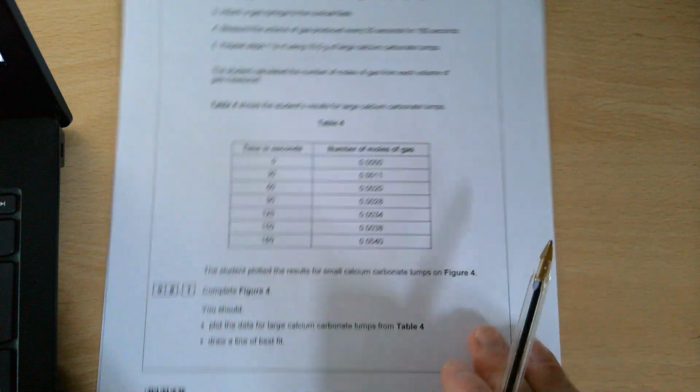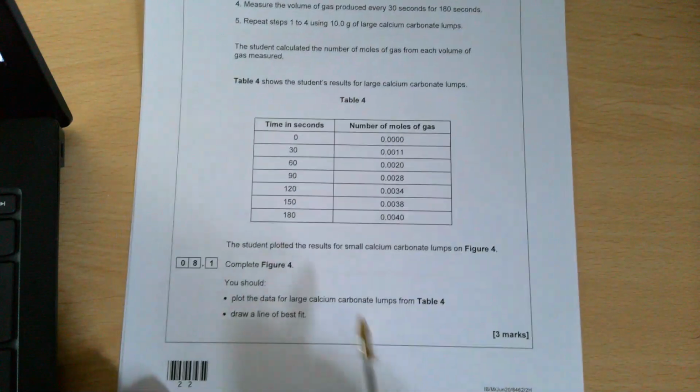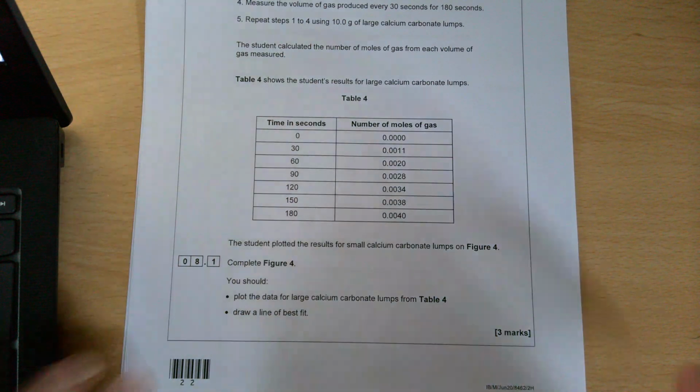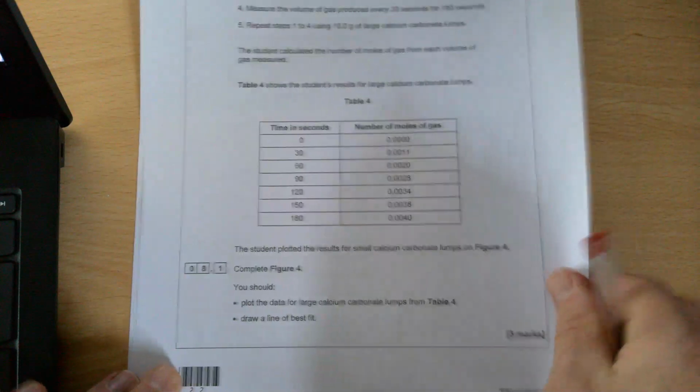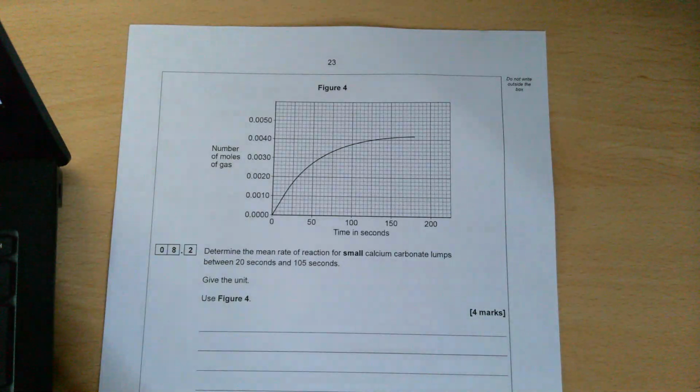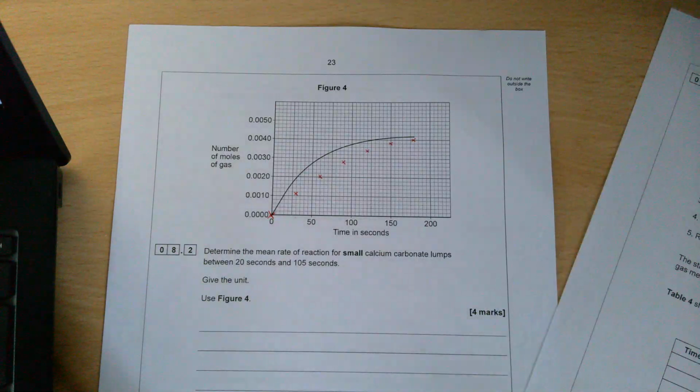produced. Right, so in question 8.1, some people just simply didn't do question 8.1, which lost you 3 easy marks, I would say, and you've got to draw a line of best fit. I'm not going to actually plot the graph in front of you because that will take forever, so I'll just pause it. But there we go, I've just added it in.